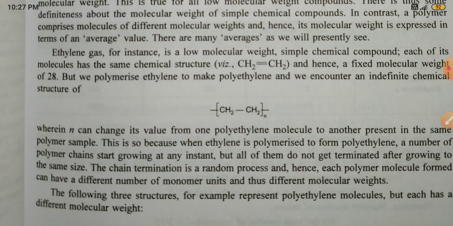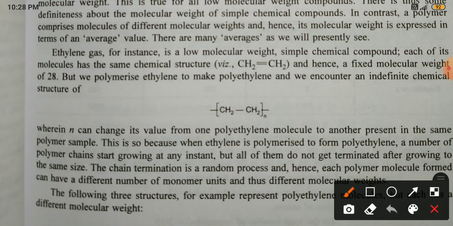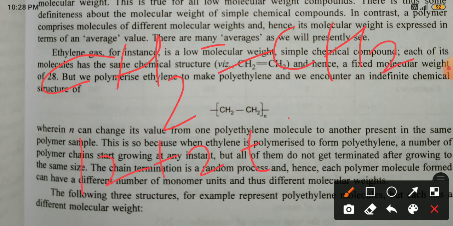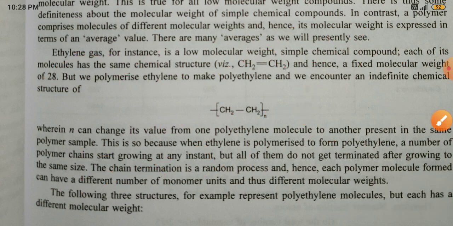Okay, how 28? Simple: CH2=CH2, 12 plus 2 plus 12 plus 2 is equal to 28 molecular weight.